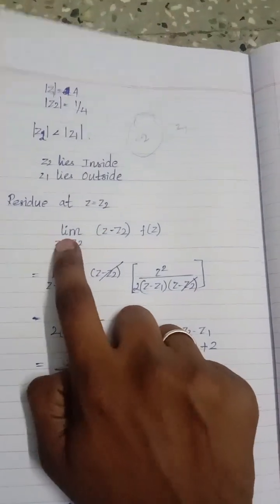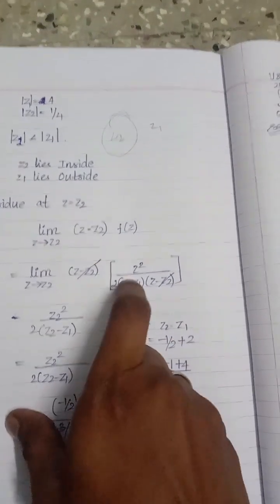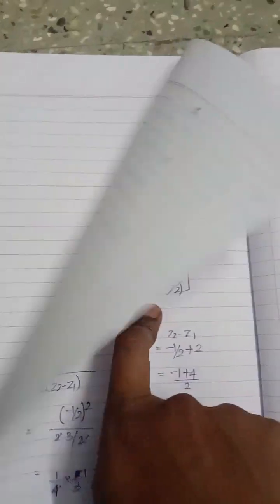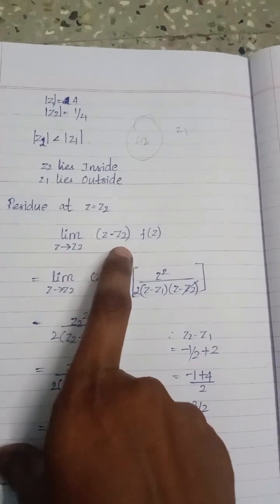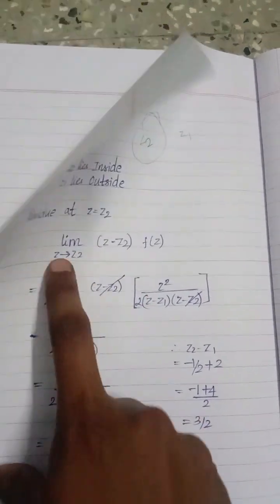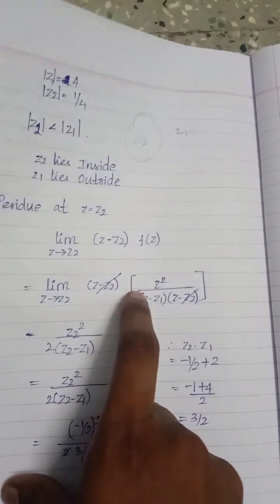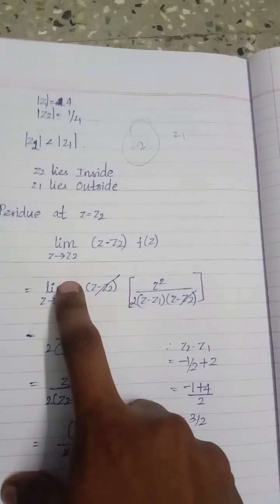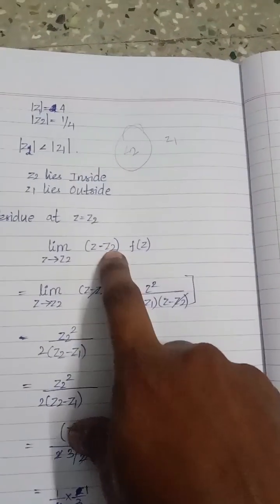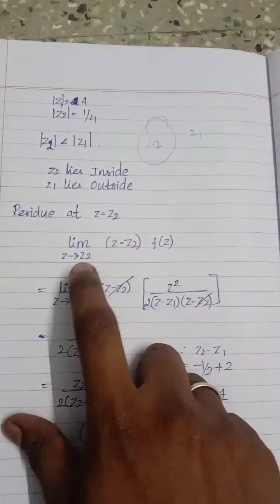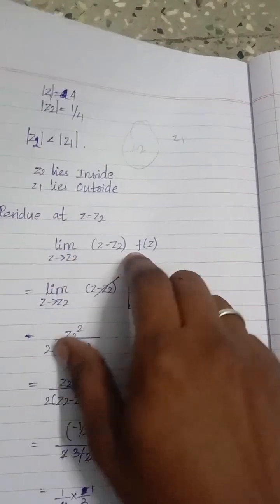So to find the residue, limit z tends to z2, we have to cancel the factor that is in the question. If we consider z2, then z2 minus z2 is 0, so we can't find the value. For that purpose we multiply the term: z minus z2 times f of z. This is the form: limit z tends to z2 of z minus z2 times f of z.